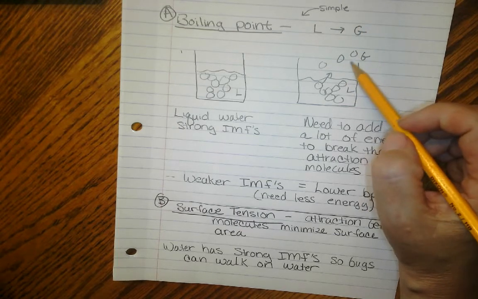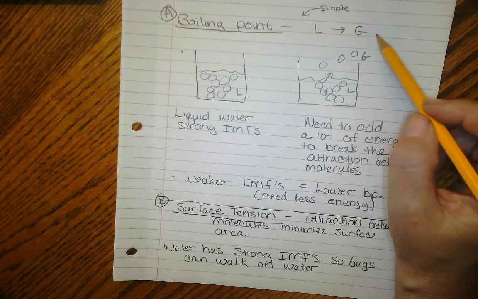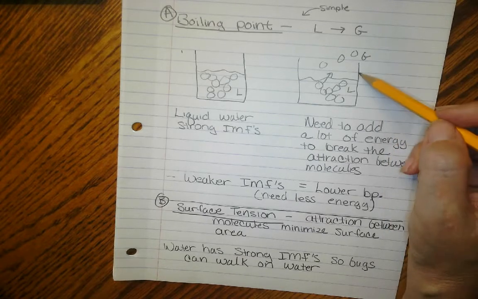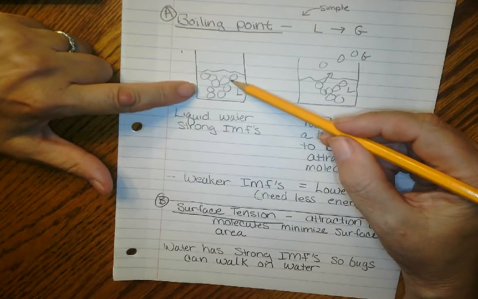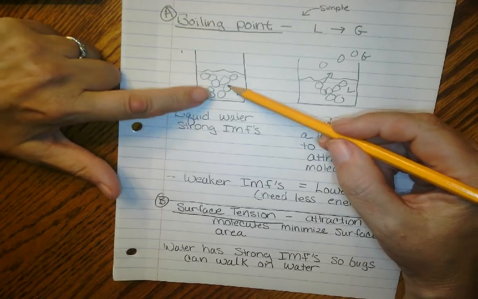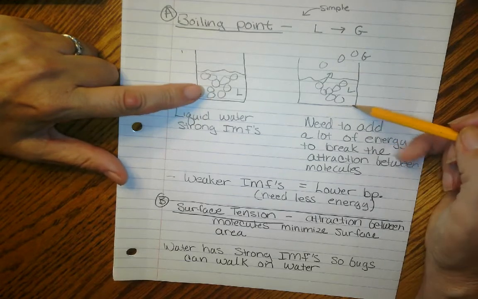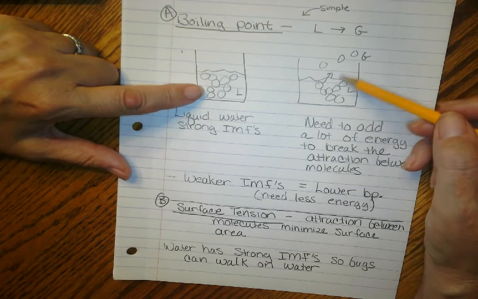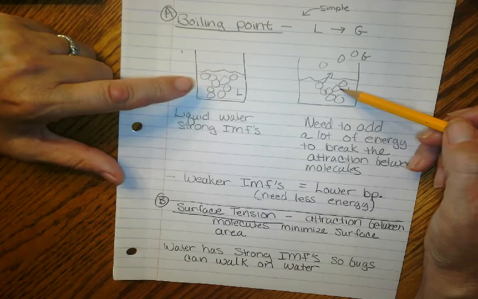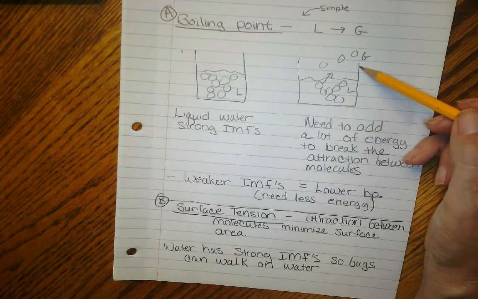So right now I'm more or less showing you evaporation, but we're going to use this for boiling. Right now this is staying a liquid because the attractions between the molecules are holding it tight and not letting it escape. But if I add a little bit of heat and get some energy, they will start flying off into gas because that energy makes them vibrate and gives them enough energy to break those attractions between molecules and turn into a gas.